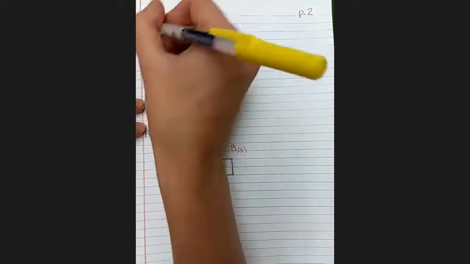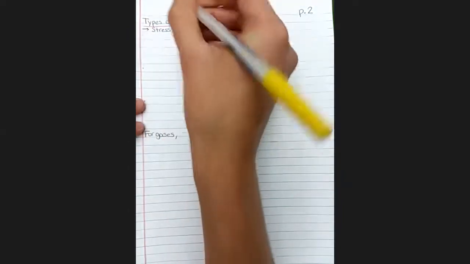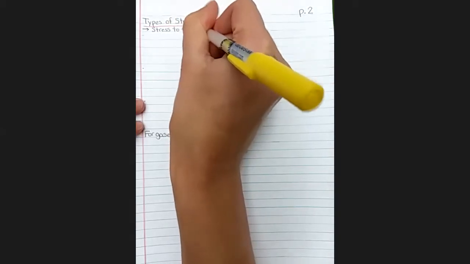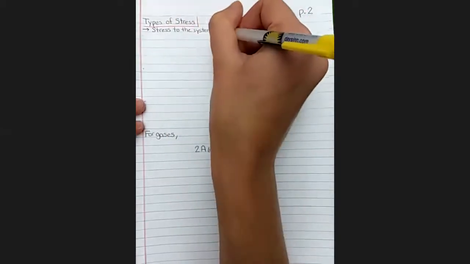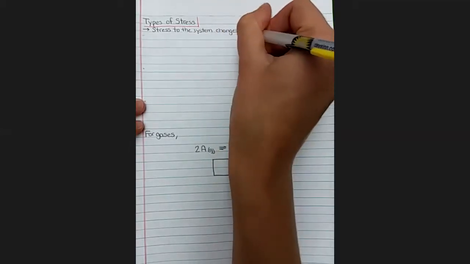Okay, so just to review, when we add stress to the system, according to Le Chatelier's principle, that means we're changing the value for Q, which is our current position.